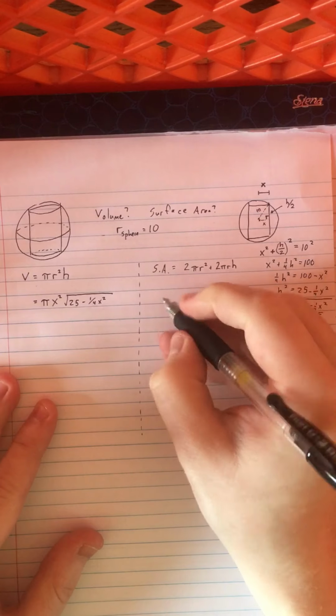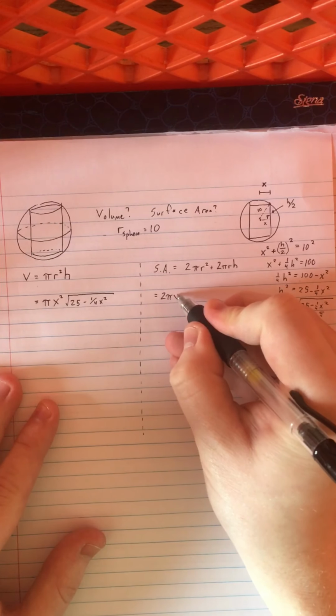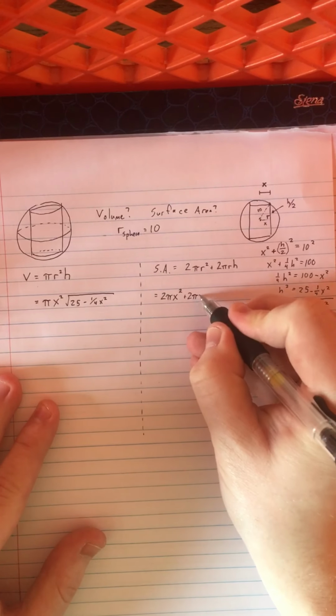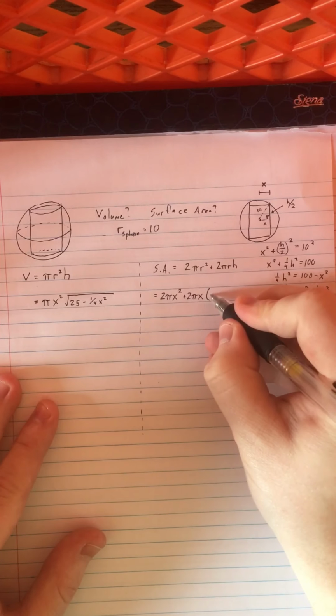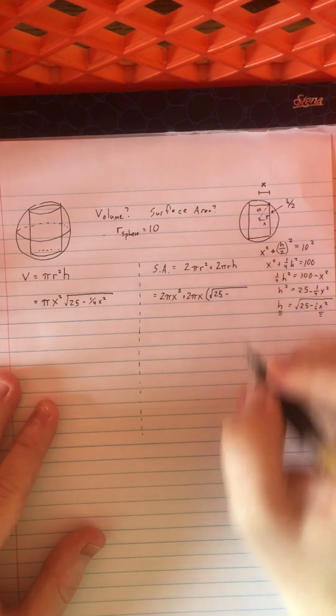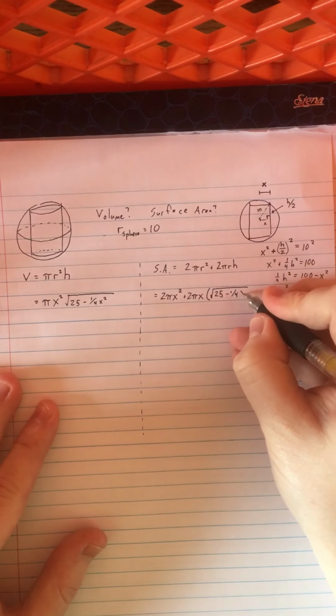Likewise for surface area. It equals 2 pi times the radius of my cylinder squared plus 2 pi times the radius of my cylinder times this ugly gobbledygook of 25 minus 1/4 x squared.